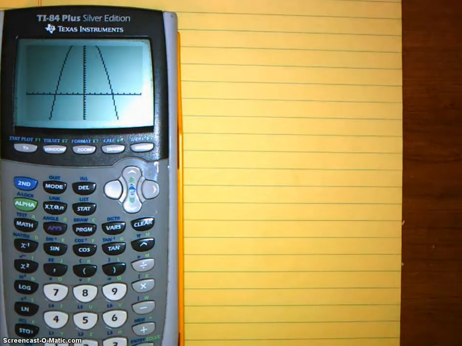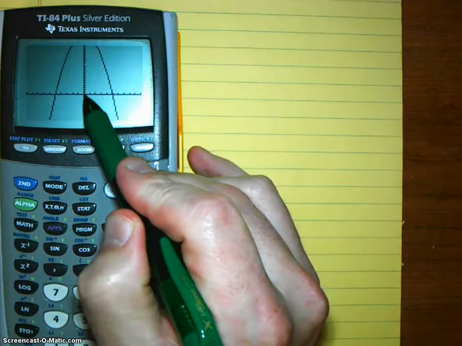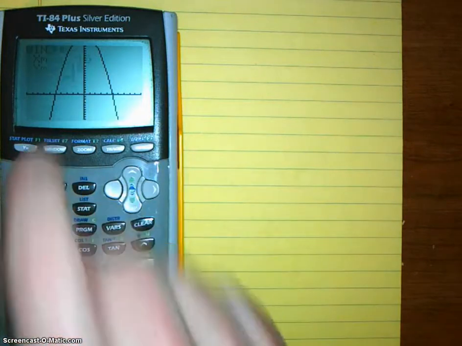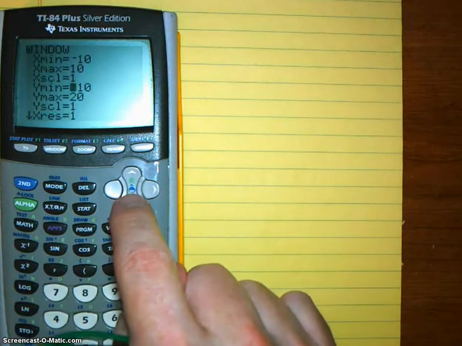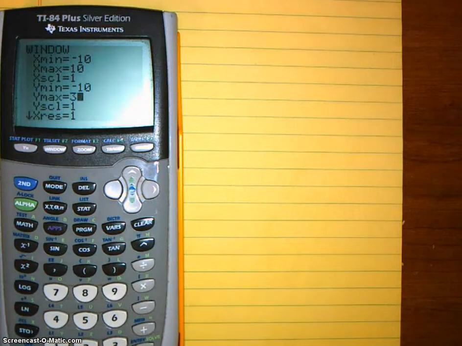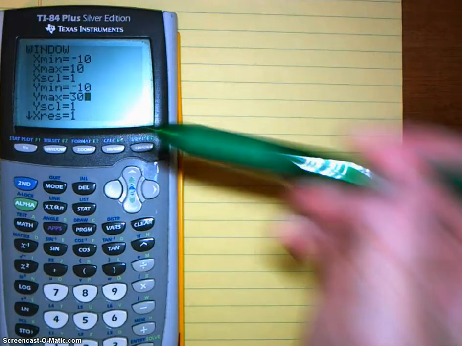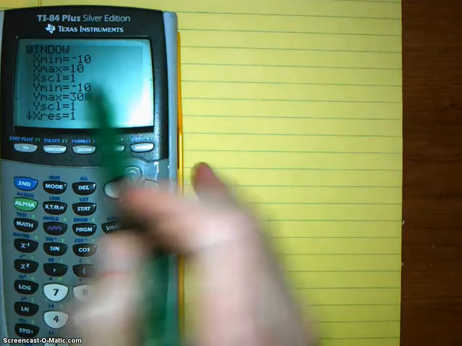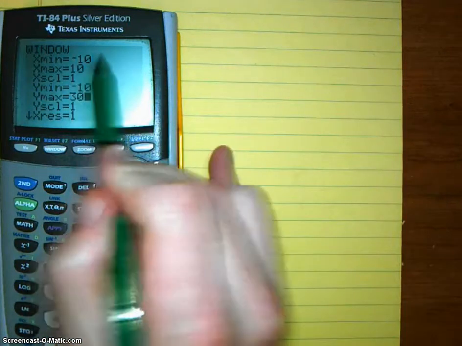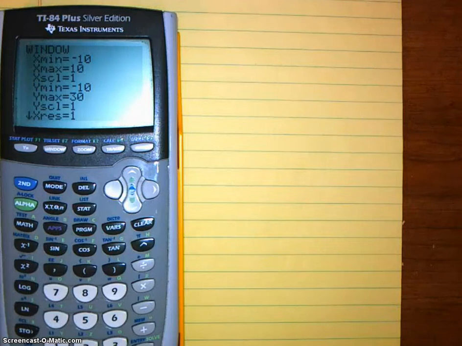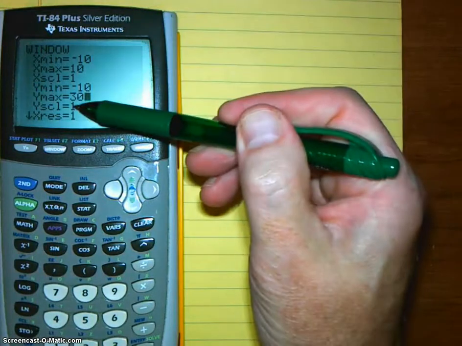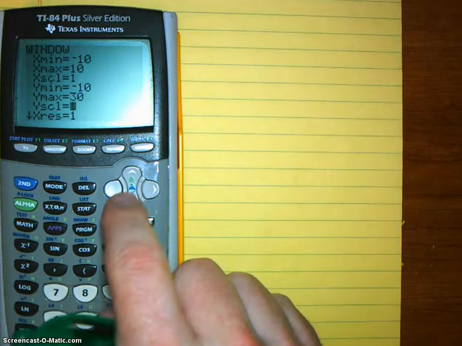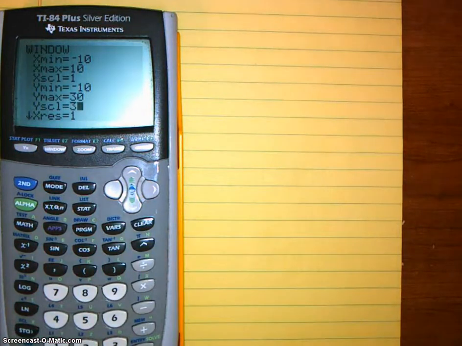But notice what happened now. Look how many little tick marks there are along here. All right, so let's go back to window. Let's make this go up to 30. Now, how do we change the little tick marks? That's the Y scaling. What's happening is the calculator was trying to draw 20 little tick marks all the way up because we told it we want each tick mark to be worth 1. I'm going to change that so that each tick mark is now worth 3.